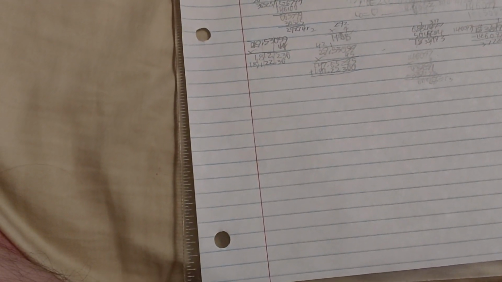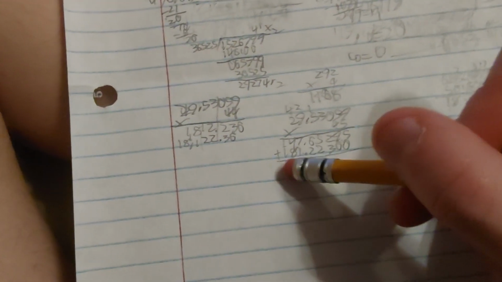Wait, something seems fishy. There should be 8 times more than this. Okay, Google. 29.53059 times 400. Sorry, I didn't understand. I don't understand what's going on.